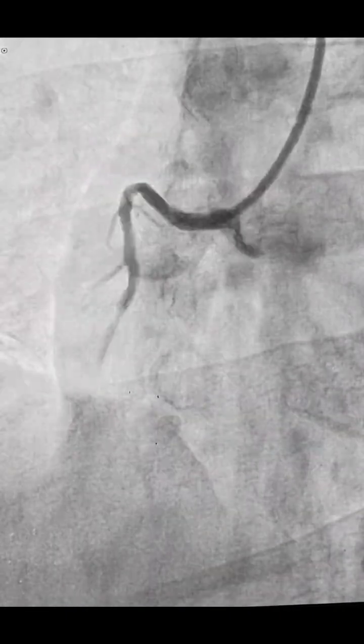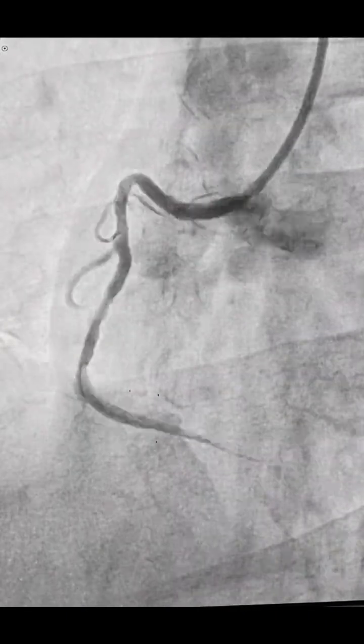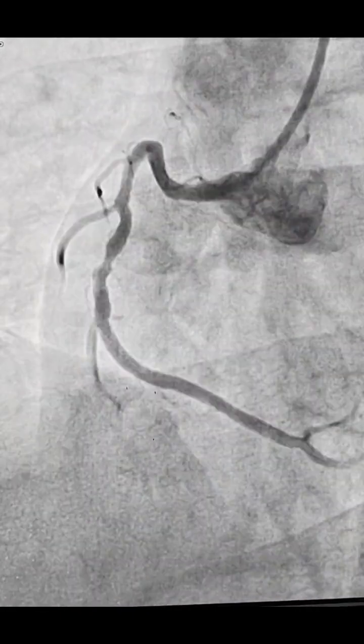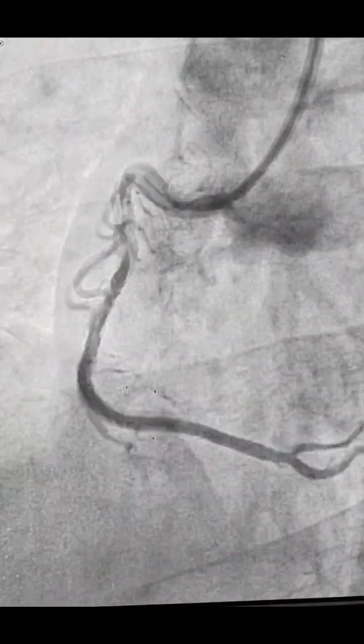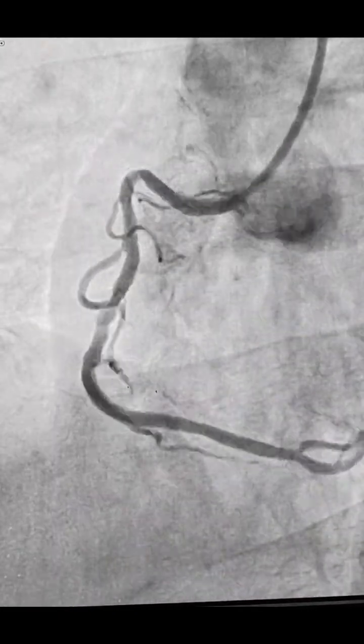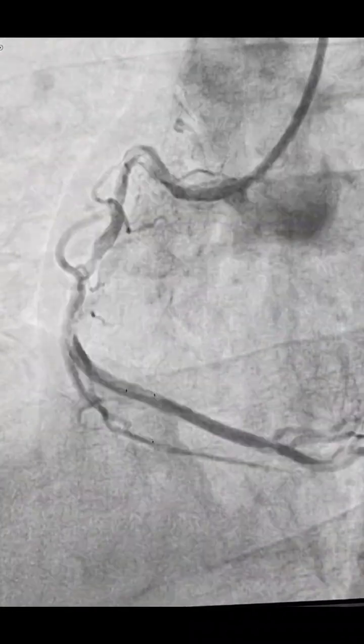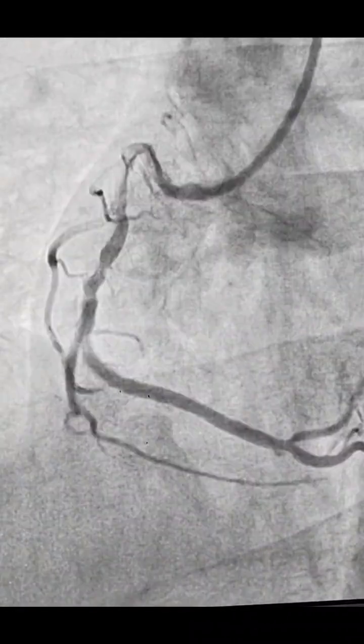So this is the RCA. You can see this is a Shepherd-Crook RCA. This is the right radial route with the JR catheter, and you can see the Shepherd-Crook RCA with a significant lesion in the mid RCA. I'll show it in the other view.